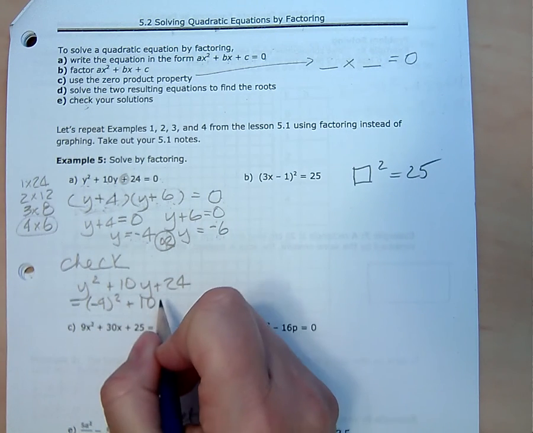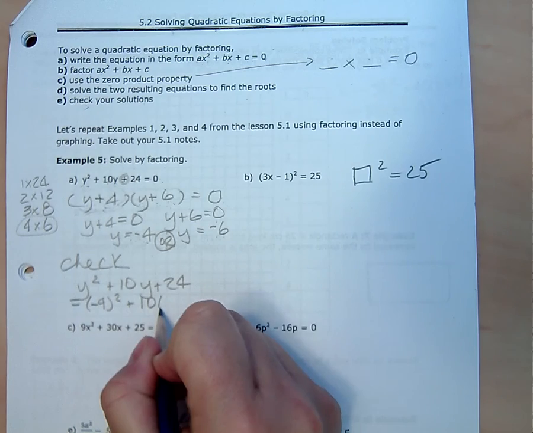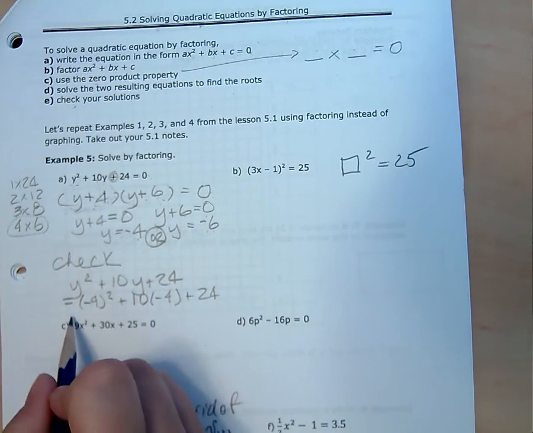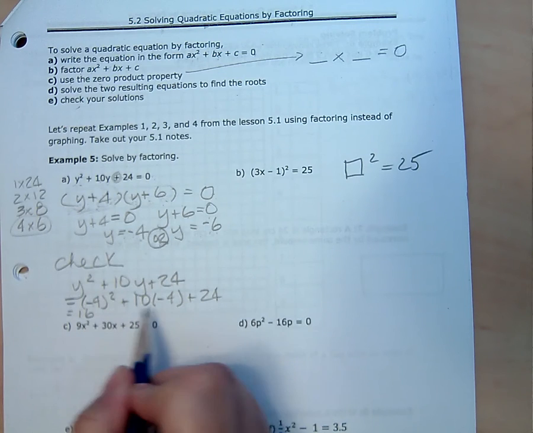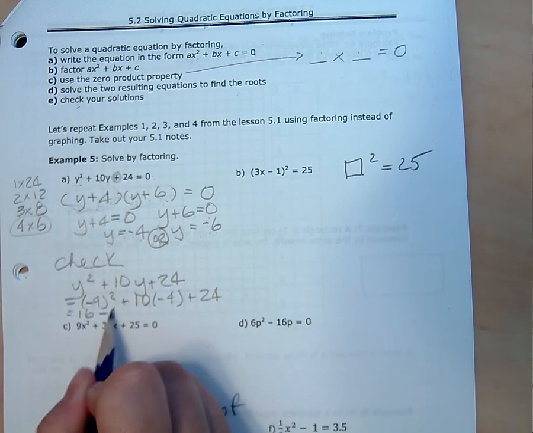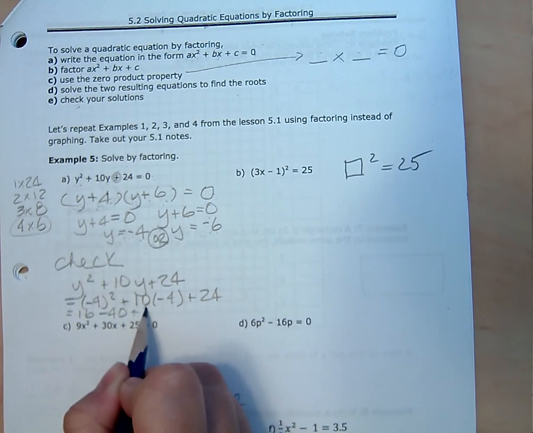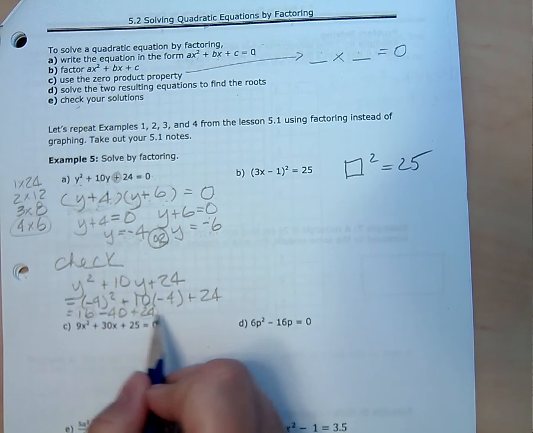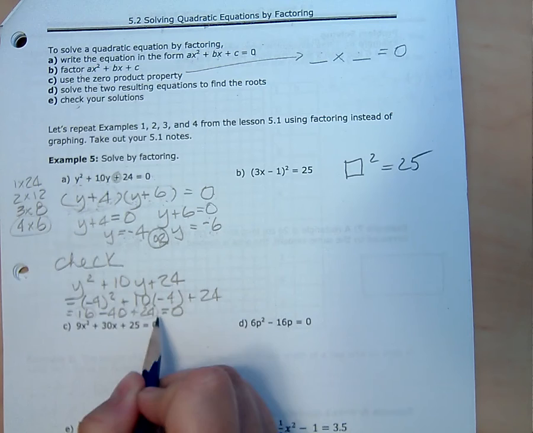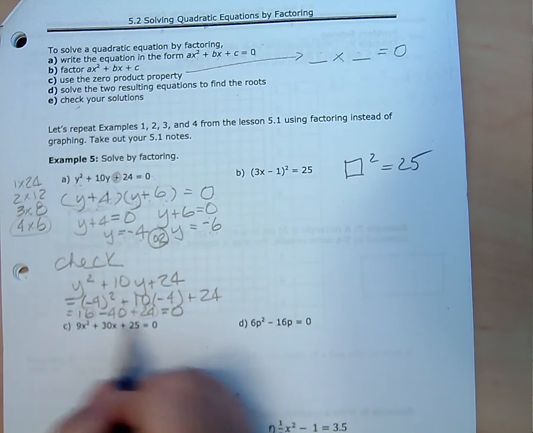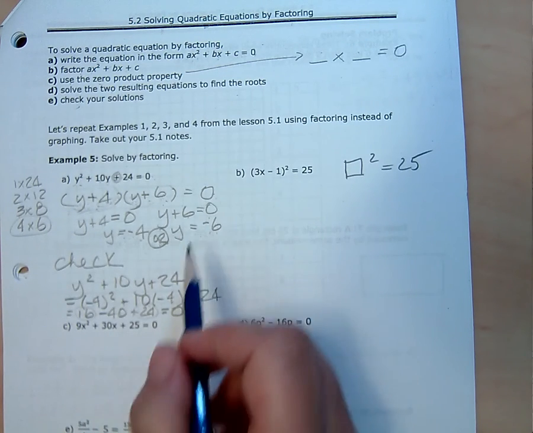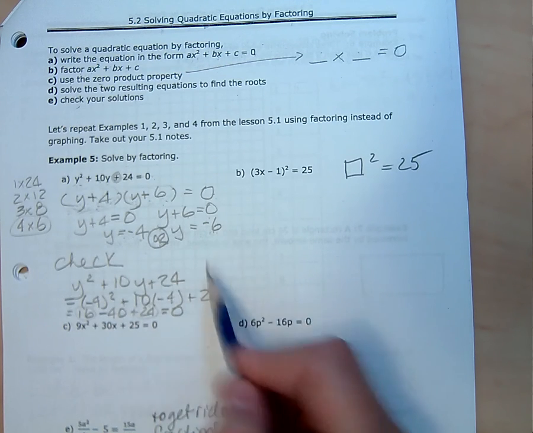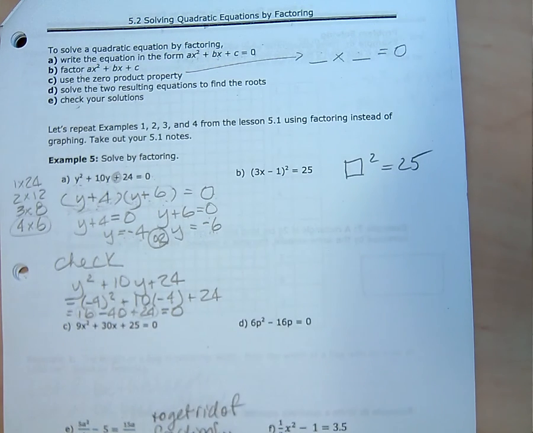Okay, so we've got here 10 times -4 plus 24. So -4 squared is 16. That's -40. That's positive 24. And of course, this plus this is 40, and 40 minus 40 is indeed 0. We're supposed to line up for good form our equal signs, but I'm running out of space. And then we would do the same thing for -6, which I'm not going to write out right now. That's how you would check.